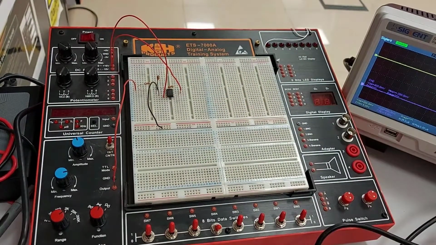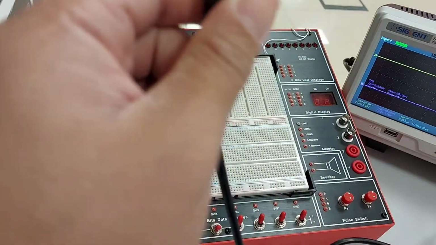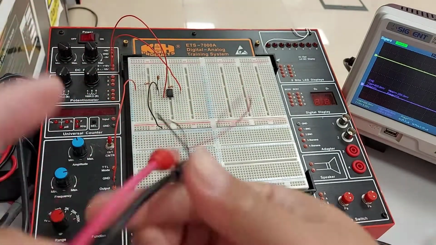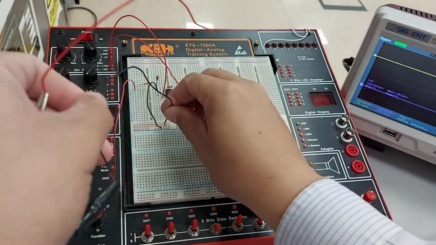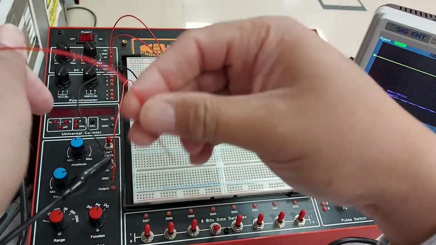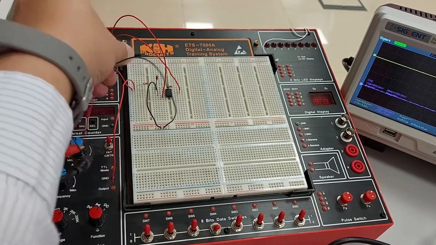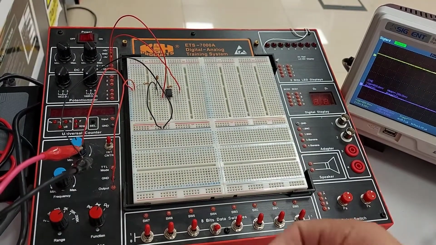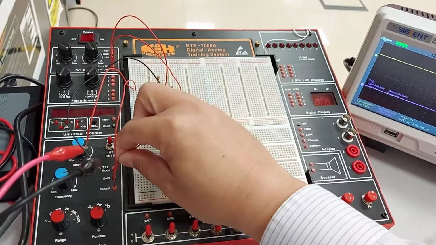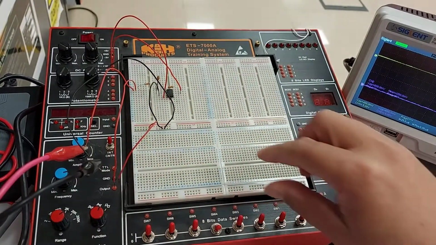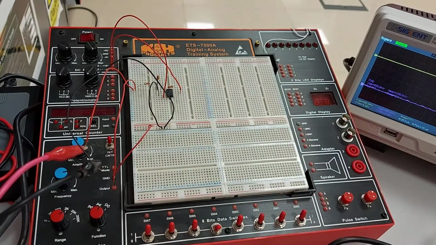Then you need channel 1. Connect the black wire to the ground and the red to the input. Don't forget to also connect a ground from here, otherwise it will not give you the correct output.